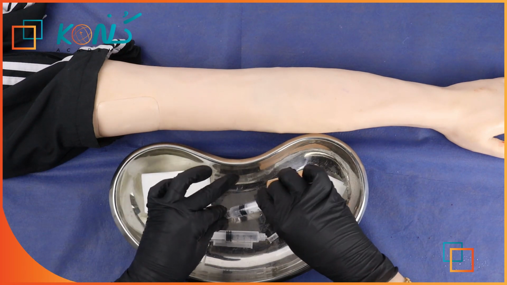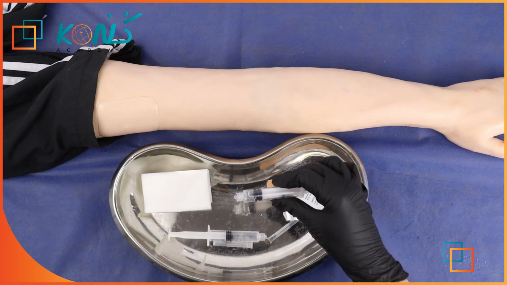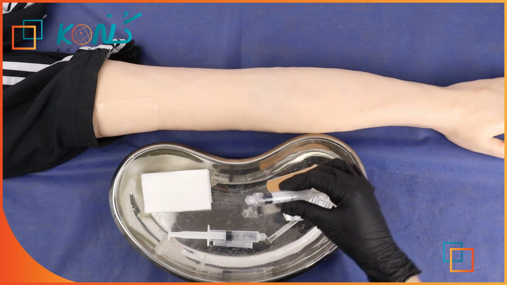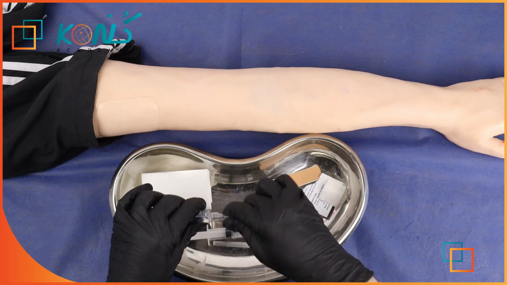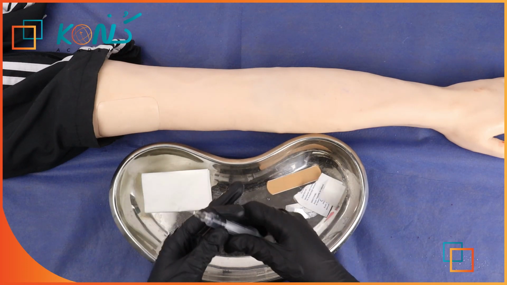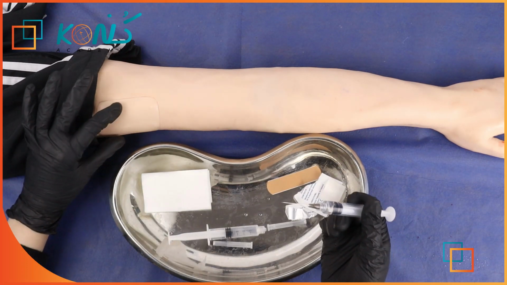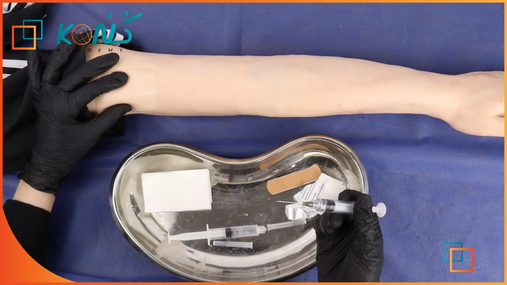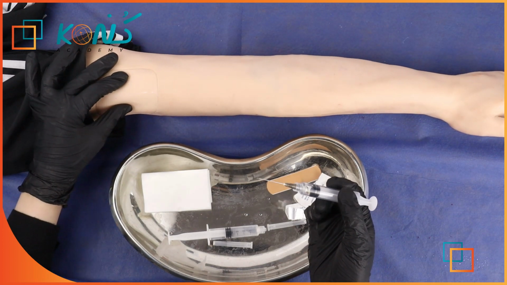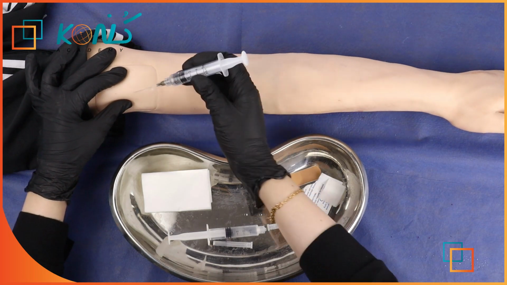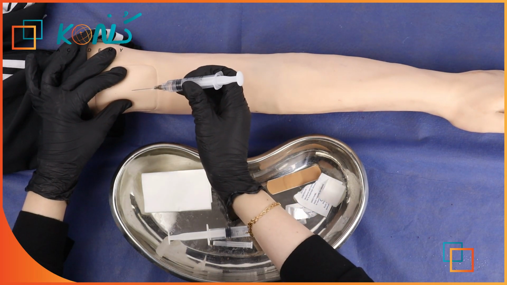you will change the needle, remove it in the sharps bin, and then put the other needle, and then warn the patient, sharp scratch coming. Take a fold of the skin, make sure you are not holding muscle in between, and then insert the needle at 45 degrees.